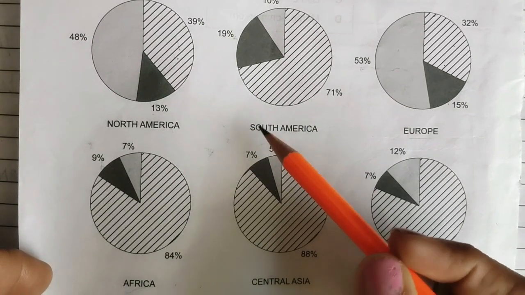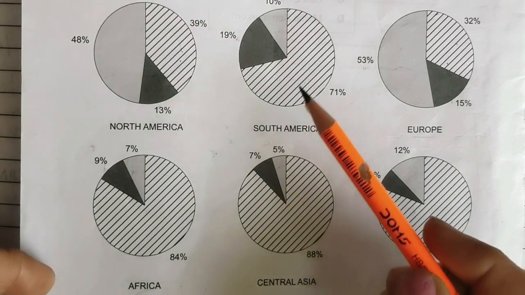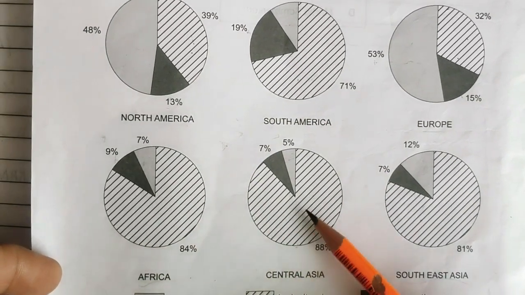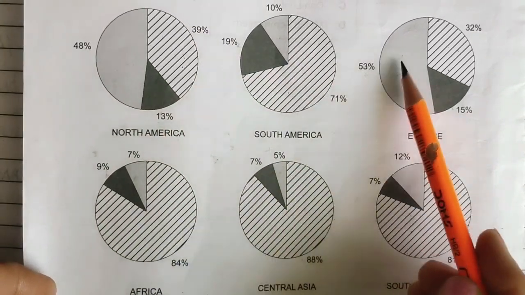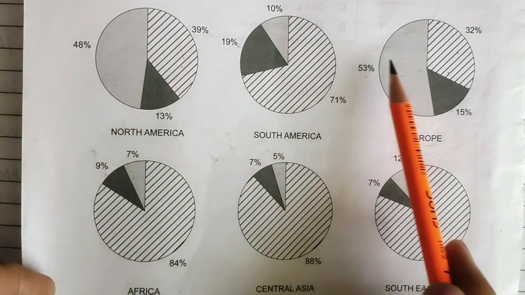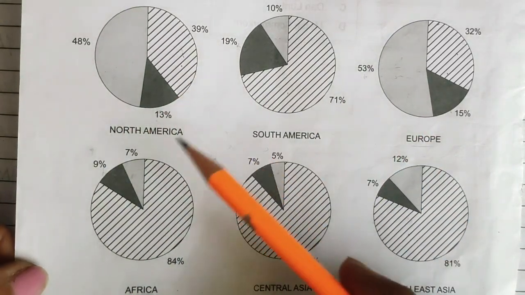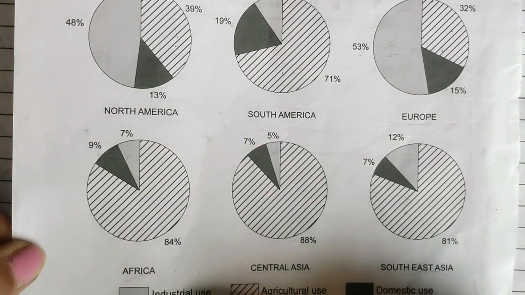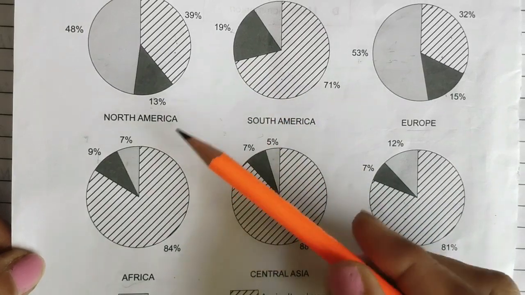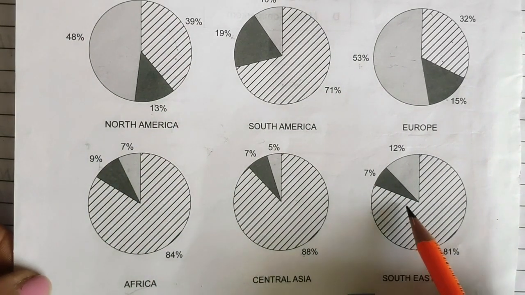I don't say they are not developed, but they are basically dependent on agriculture, like you can see. That's why North America and Europe are the biggest users of water for industrial purposes. So for industrial purposes, the other 4 continents are almost having the same trends.